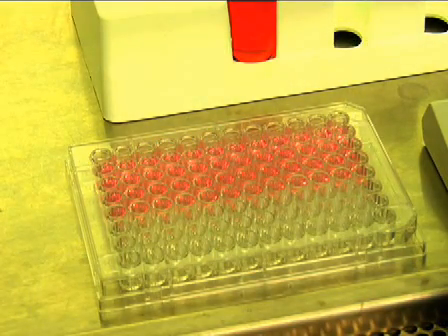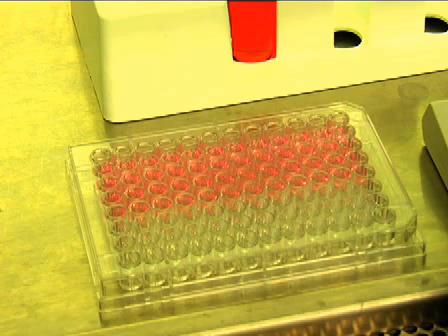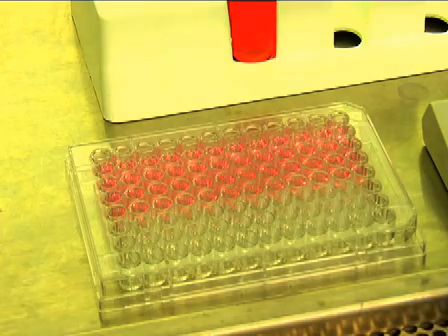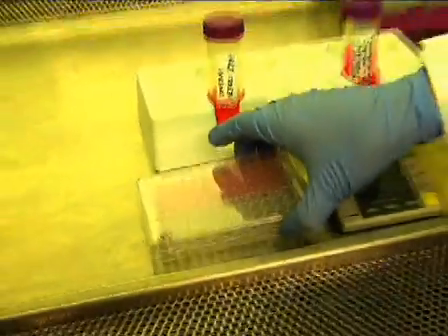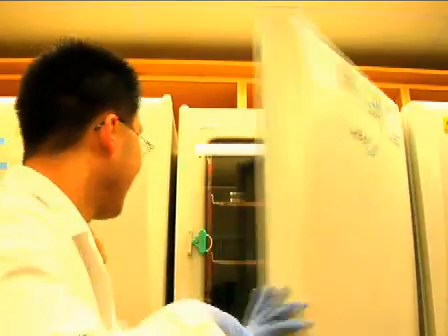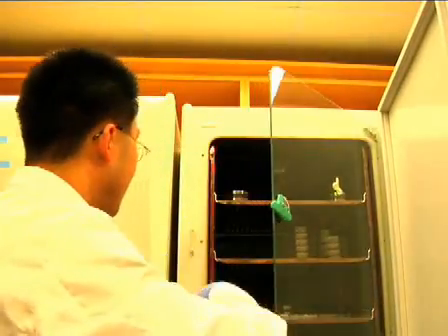It is also important to include 3 wells of cells that will be left untransfected. The average luciferase activity in these wells will later be subtracted as background. Place the 96-well plate into the 37 degrees C incubator and grow the cells for 24 hours.